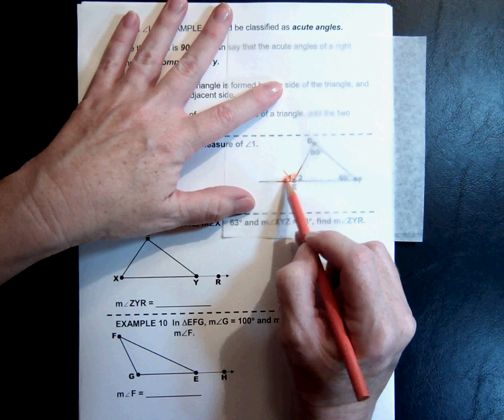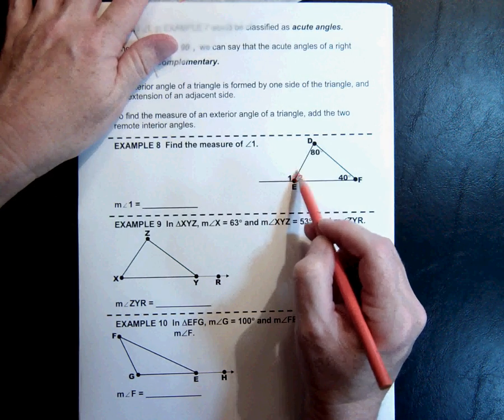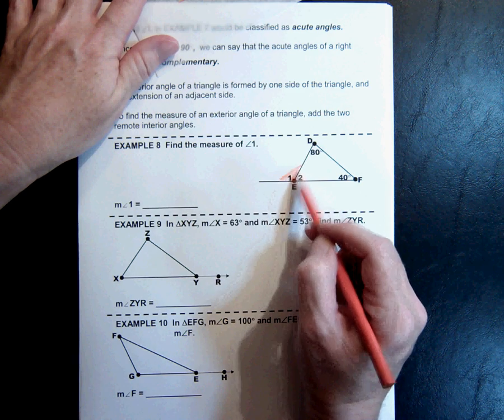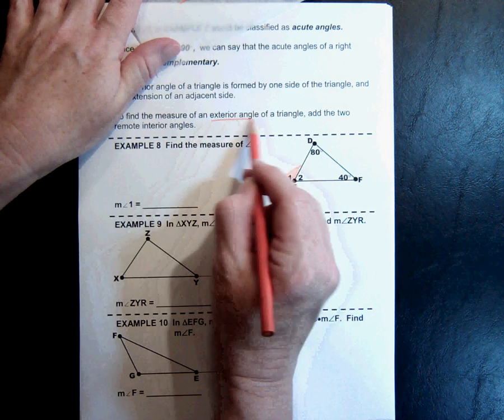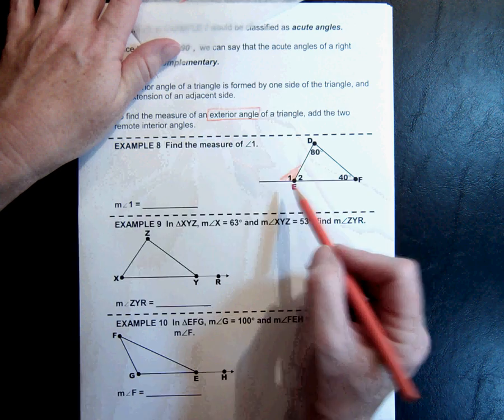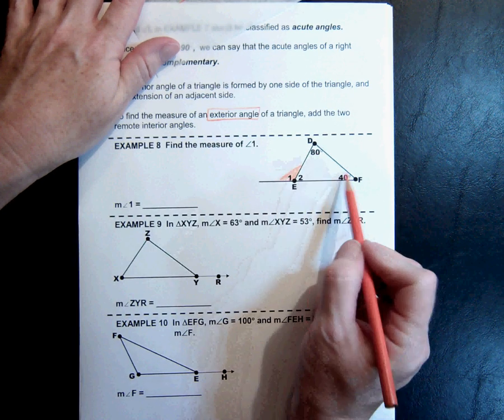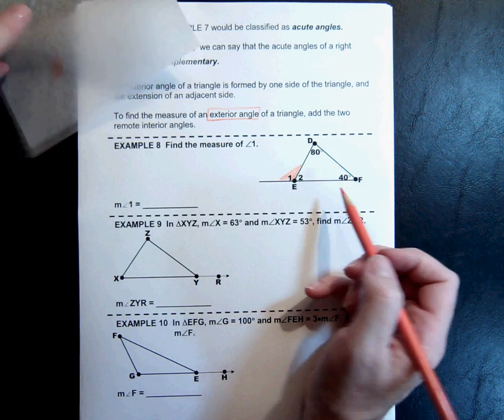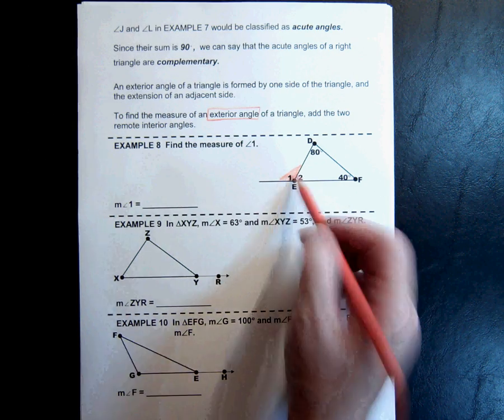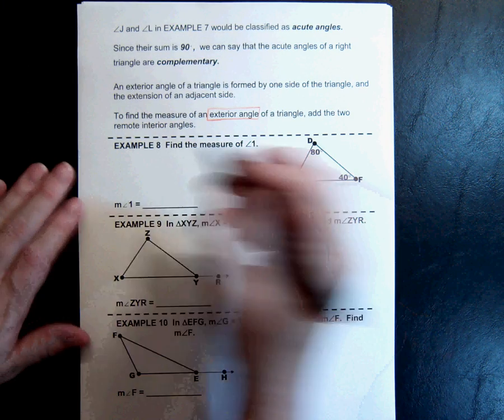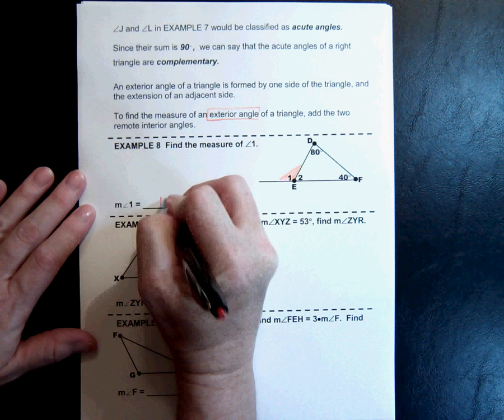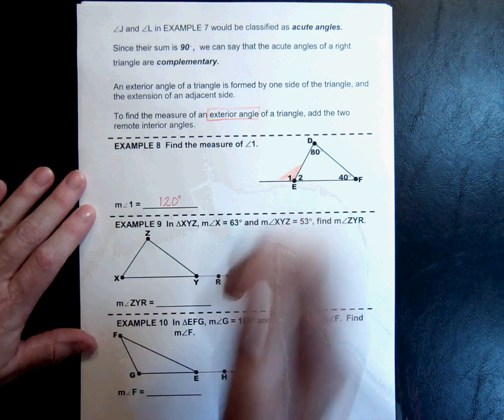Angle 1 is your exterior angle. So when we think about exterior angle, you're adding these two together. So when you add 80 and 40, you get 120. So the measure of angle 1 is 120 degrees.